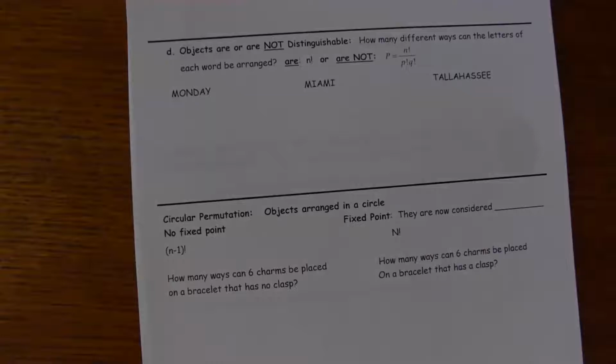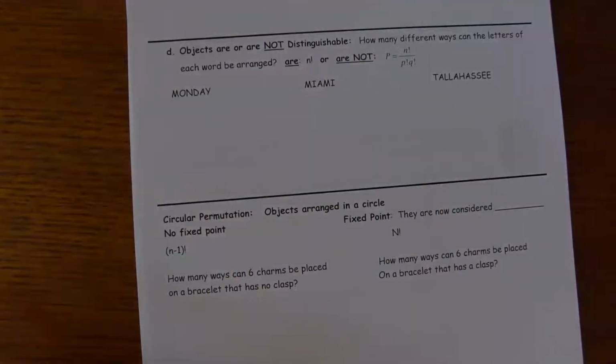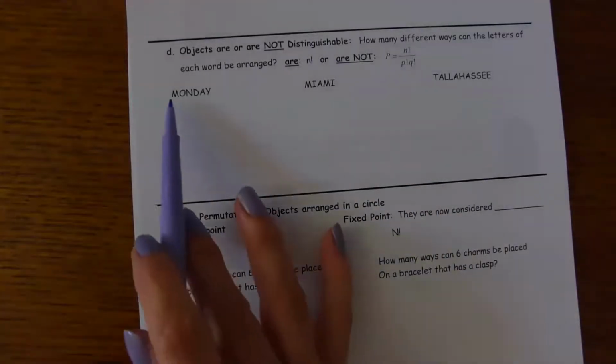Sometimes if you're going to put things in order, some things aren't distinguishable from others. For example, if you wanted to put your books in order on your shelf and you had 3 copies of The Great Gatsby, if I switch 2 Great Gatsbys, does that change the order? It doesn't. They're the same thing. So what do you do in that case? Very easy. We'll use words as examples because they're easy to see.